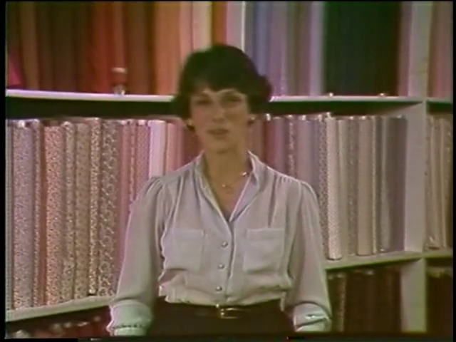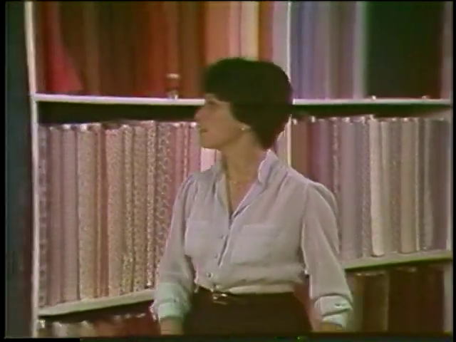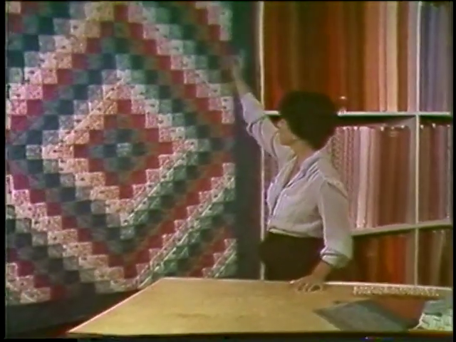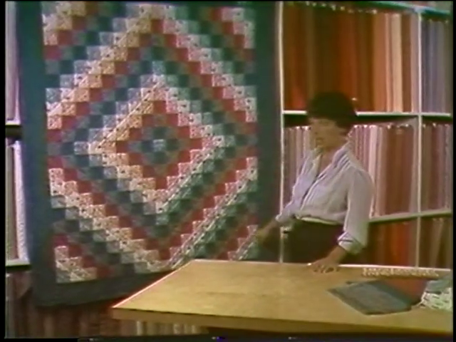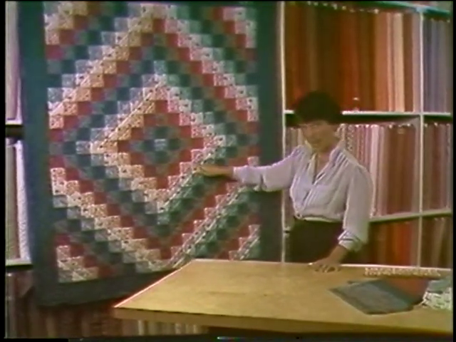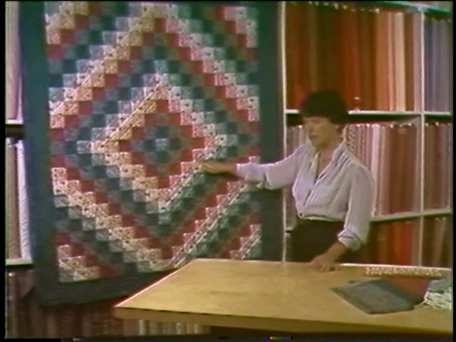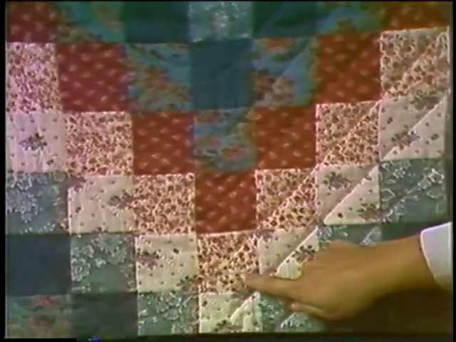Now it's time to plan our trip around the world quilt. The finished size of the patchwork will be 42 inches by 52 inches, and each block finished will be 2.5 inches. And we will need 6 fabrics: 1, 2, 3, 4, 5, 6. And we'll need 5/8 of a yard of each fabric.